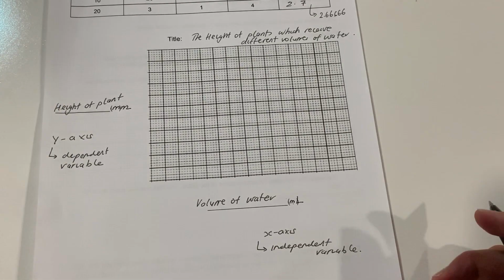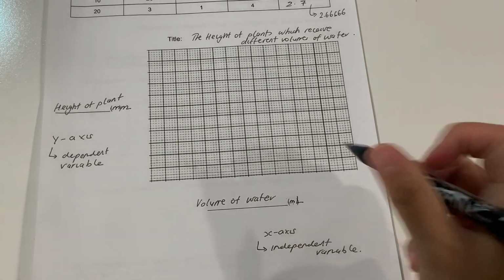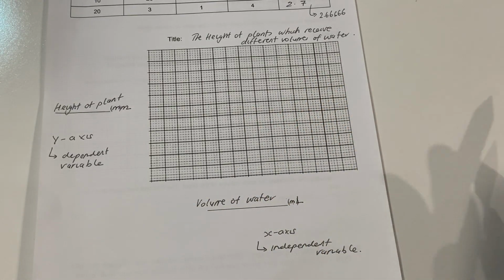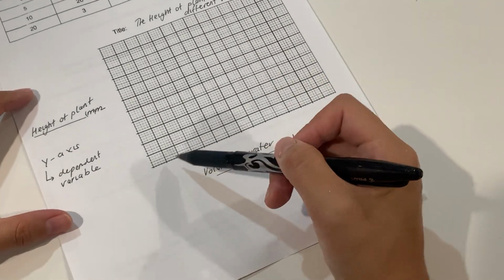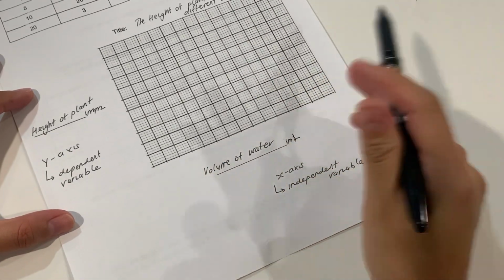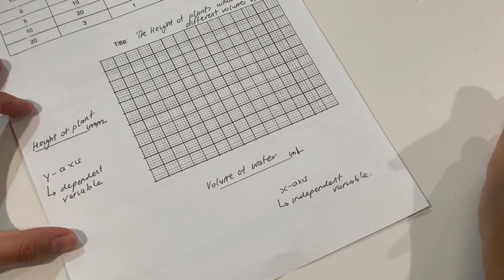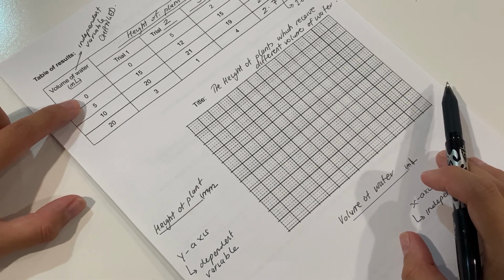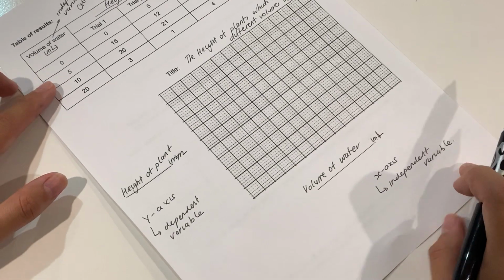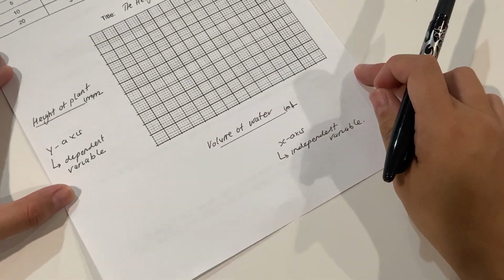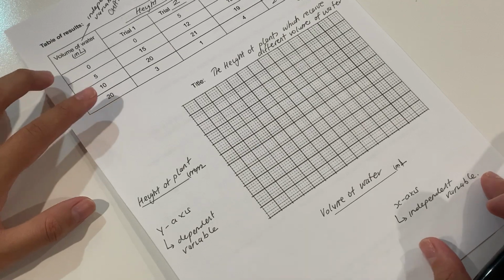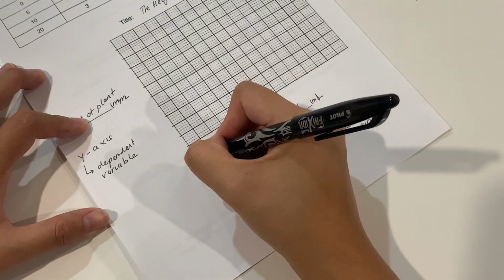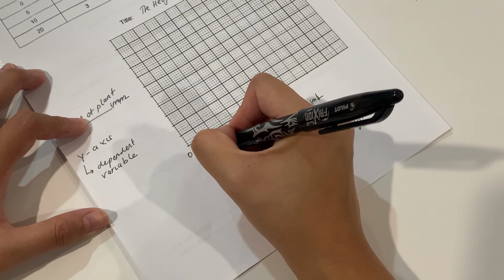Once you've labeled the axes of your graph, you will now figure out a numerical scale which goes along the x-axis. Now, a numerical scale means that you're going to have to figure out which numbers to put on your x-axis that are evenly spaced on the graph. Now, volume of water, we have to plot these values here, 0, 5, 10, and 20. So what could we possibly put on the x-axis that will fit this data? I can go ahead and say, okay, I know what it is. It's 0, 5. So this space here is 5, a scale of 5.